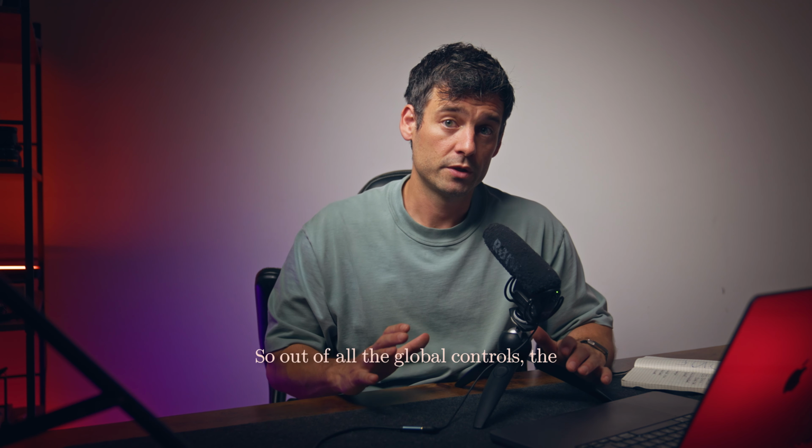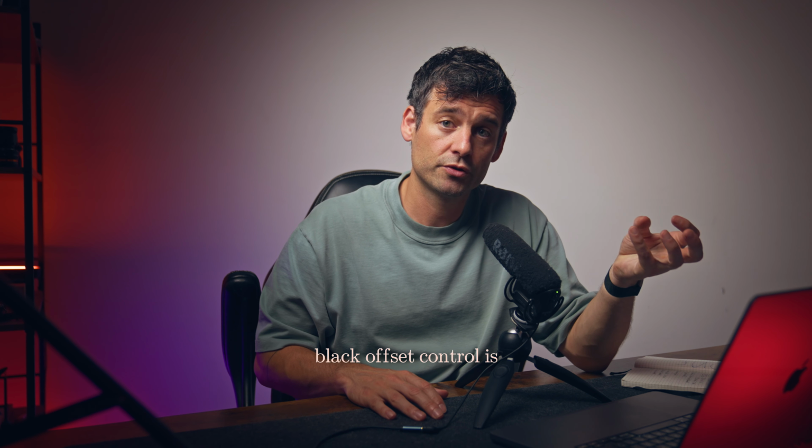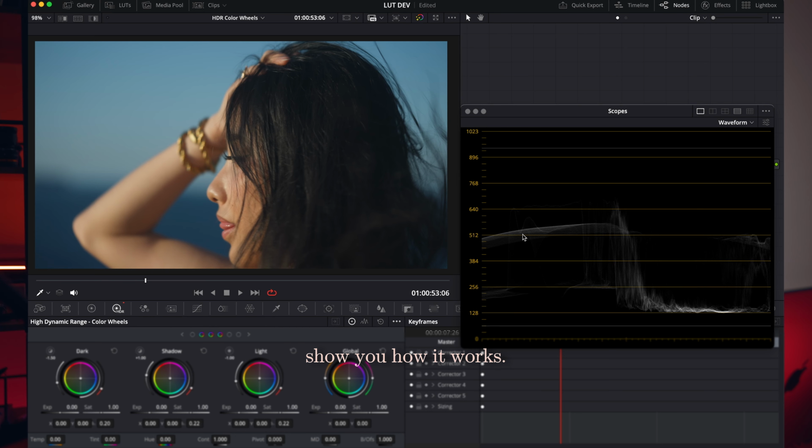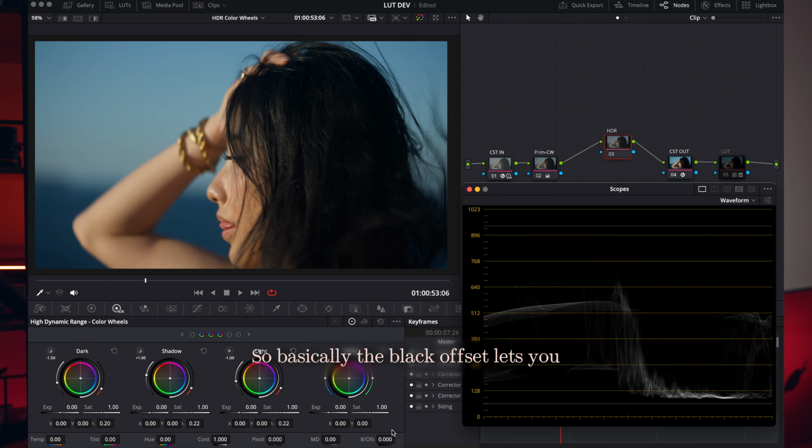So out of all the global controls, the black offset control is one of the most deceptively important. So let me show you how it works. So basically the black offset lets you define where the darkest pixels sit on the image.